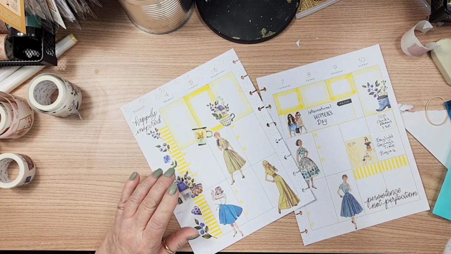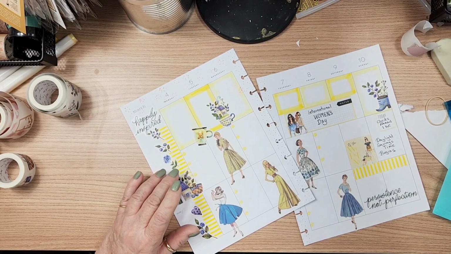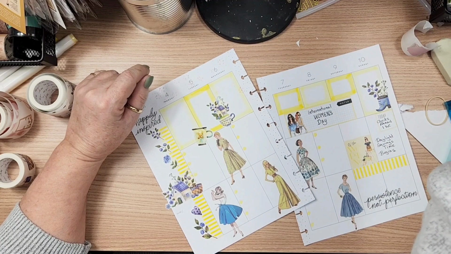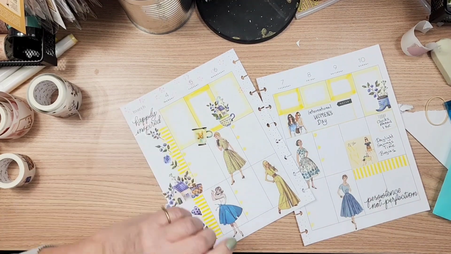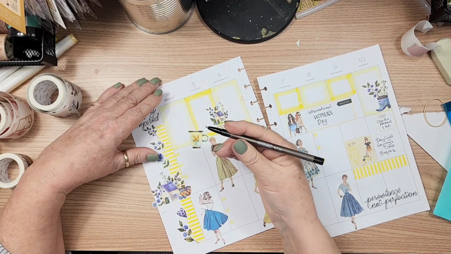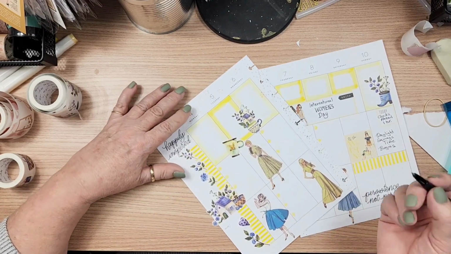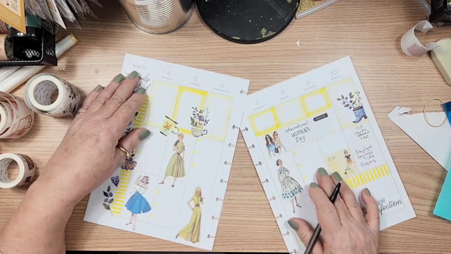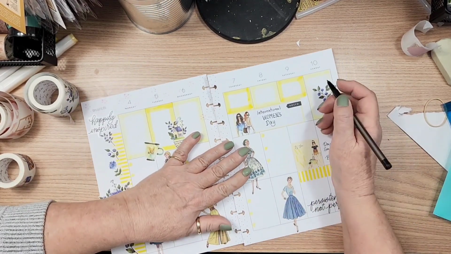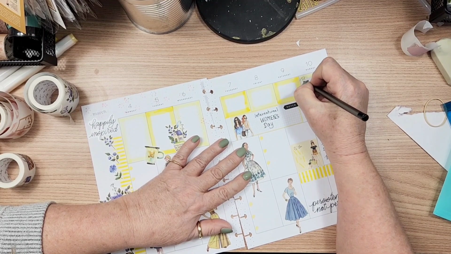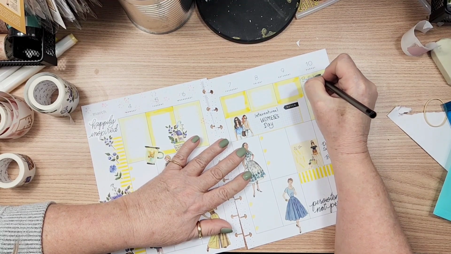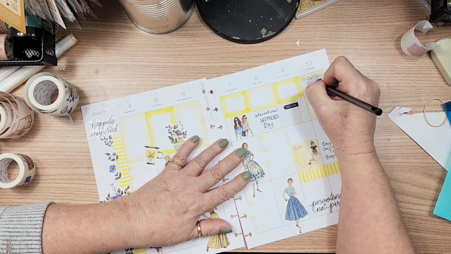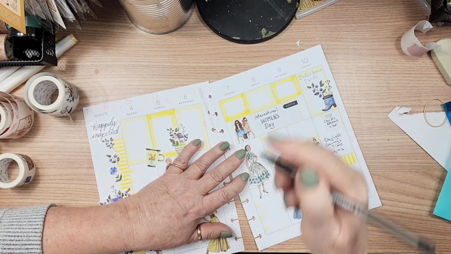So I'm going to take my pen. Where's my Sharpie pen? Ooh, I don't want to use a Sharpie pen here. I want to use just a gel pen. This is just one of those studio pens here. And I am going to put bullet journal, plan with me, because that's when I post that.